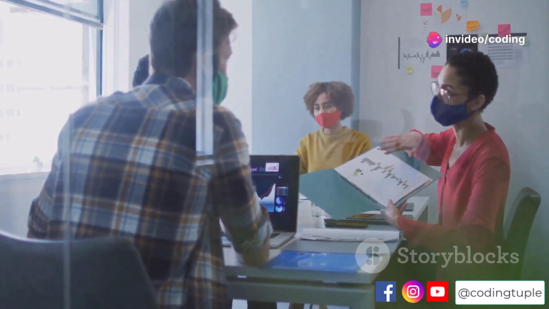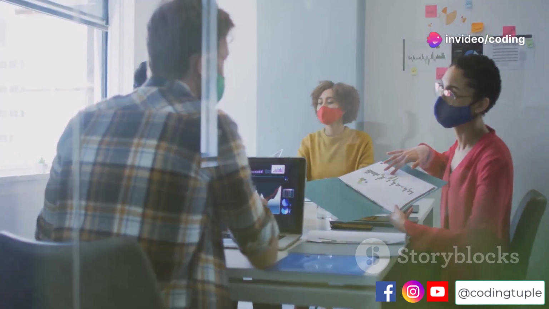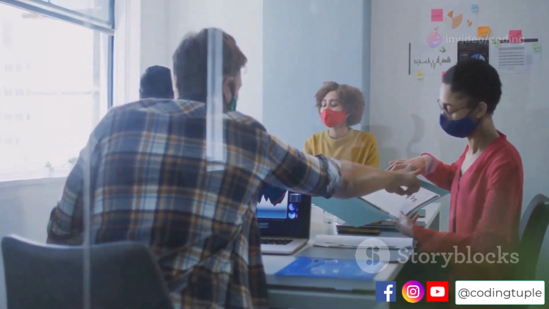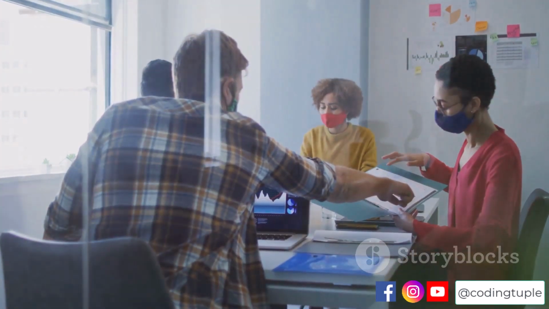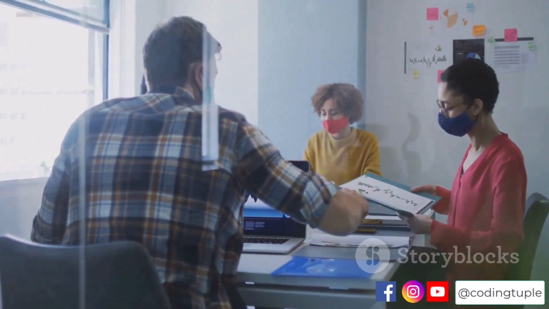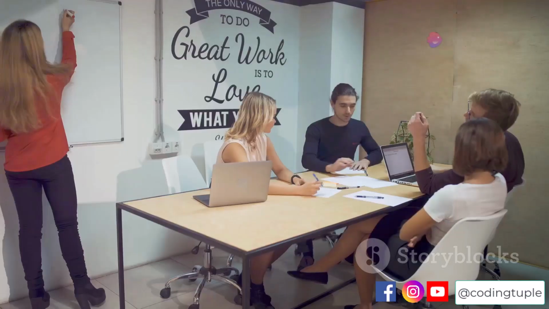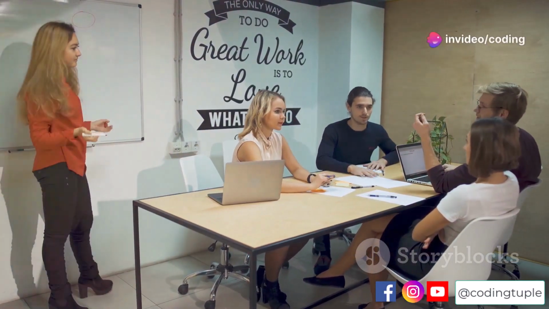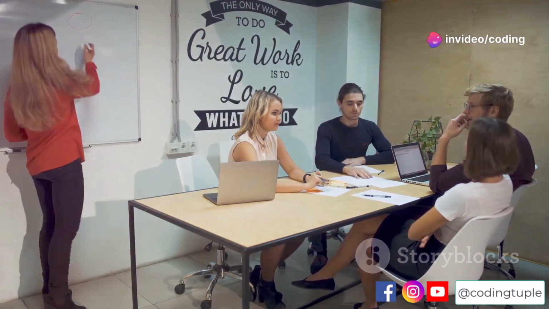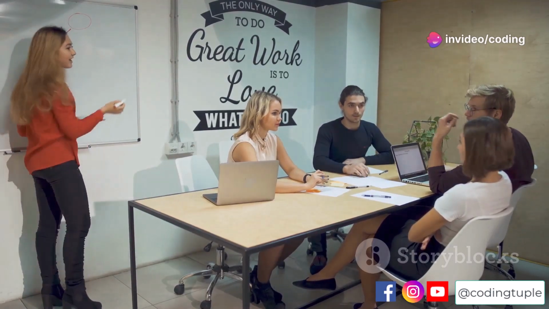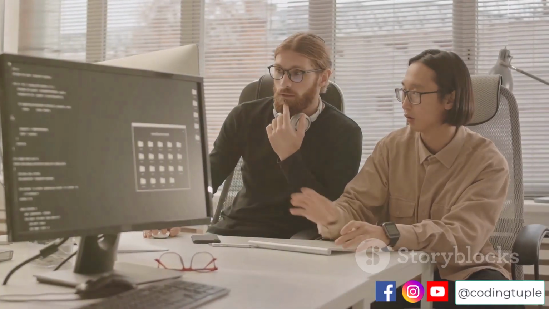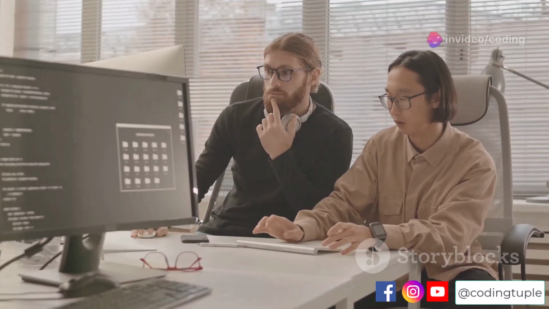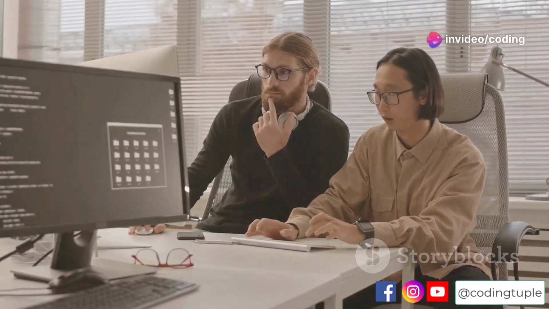Technical jargon, cultural references, and even humor can be misinterpreted or lost in translation, leading to misunderstandings and feelings of exclusion. So how do we bridge this gap? The answer lies in practicing inclusive communication. This involves being aware of the words we choose and the impact they have on others. Be mindful of the technical terms you use and take the time to explain them clearly. This ensures that everyone is on the same page and no one feels left out.